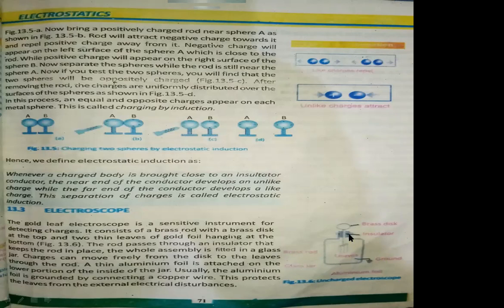I will explain in a bit the function of the brass disc and the function of the leaves. These two leaves are attached to the brass rod, and the insulator is used to keep the brass rod straight. We have grounded this over here. This is also a function I will explain.